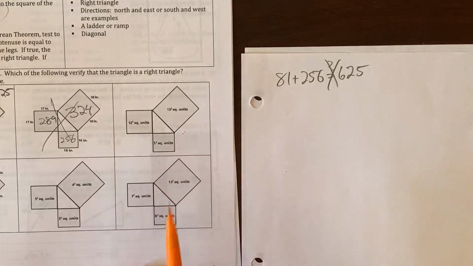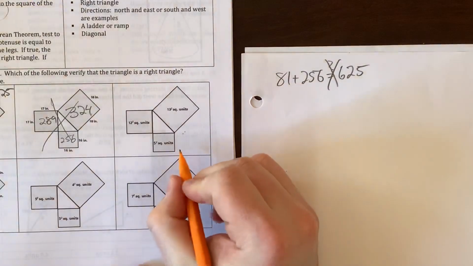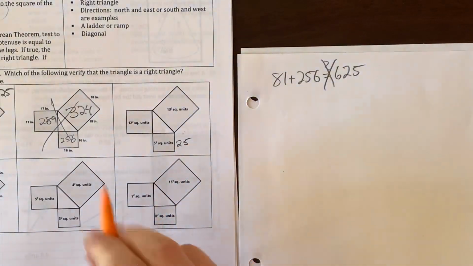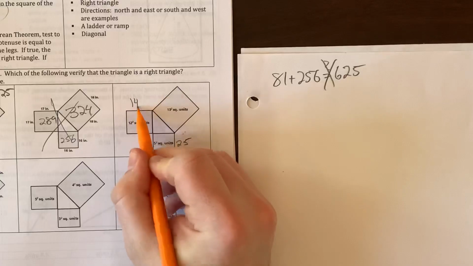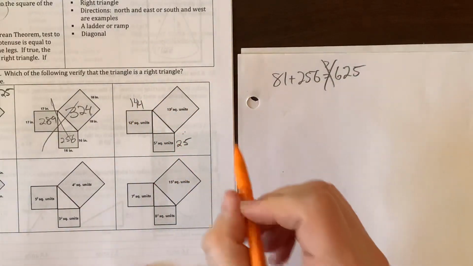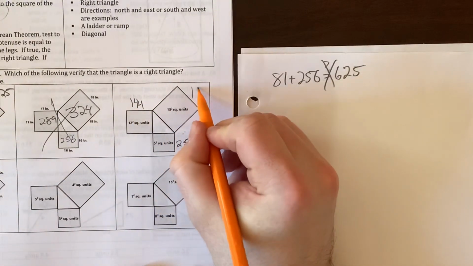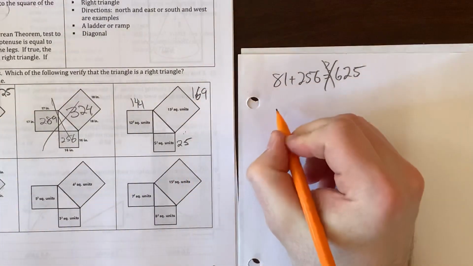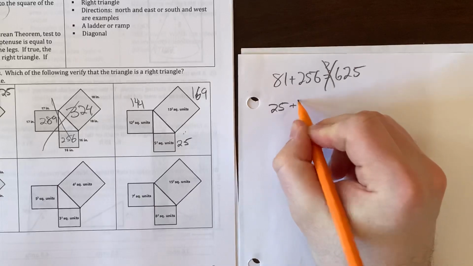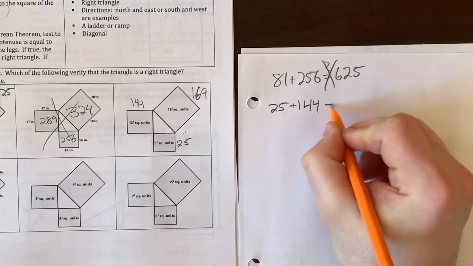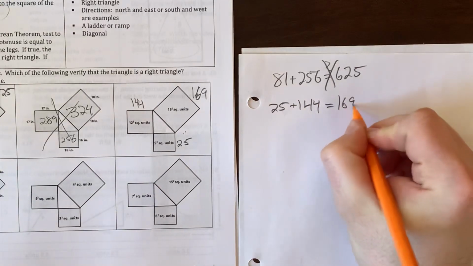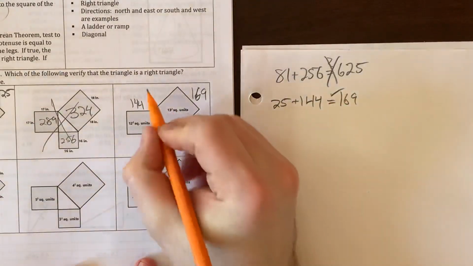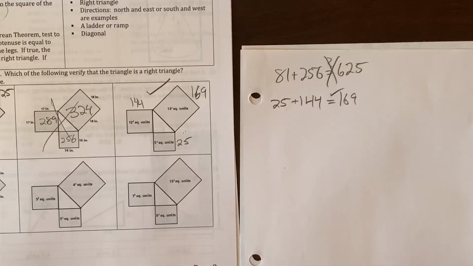For the third one, we have 5 squared, which is 25. We have 12 squared, which is 144. When we add those together, do we get 169, which is 13 squared? Since those do add up, meaning 25 plus 144, is that equal to 169? Since it is a true statement, that means it is a right triangle.